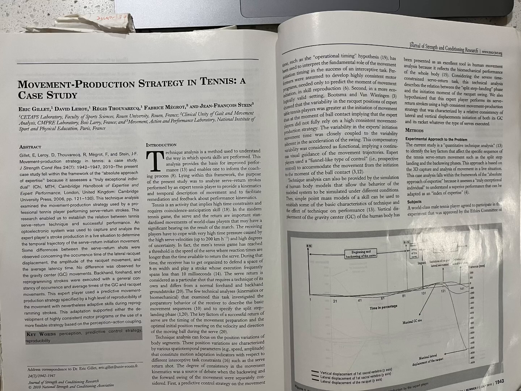Expert players used a funnel-like type of control, i.e., perspective control, to accommodate the movement from the initiation of the movement to the ball contact. Technique analysis can also be provided by the simulation of human body models that allows the behavior of the modeled system to be simulated under different conditions. Then simple point mass models of a skill can be used to establish some of the basic characteristics of the technique and the effect of the technique on performance.